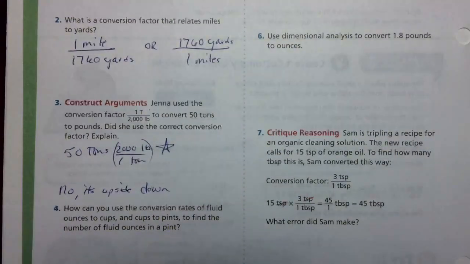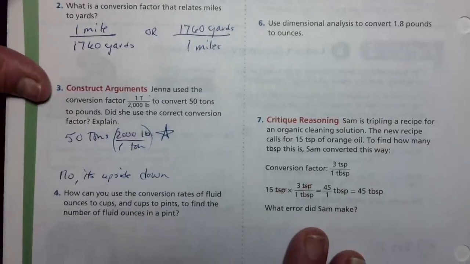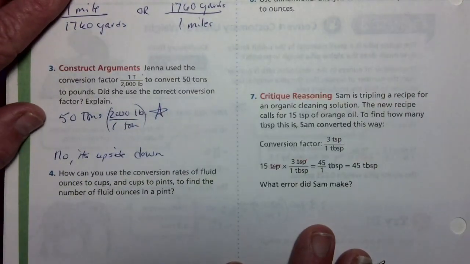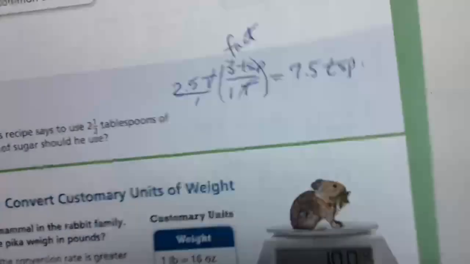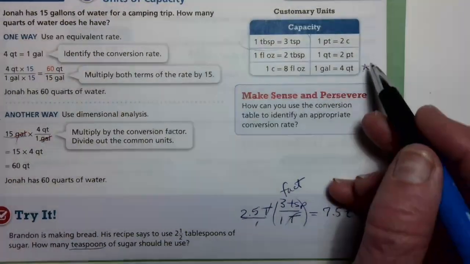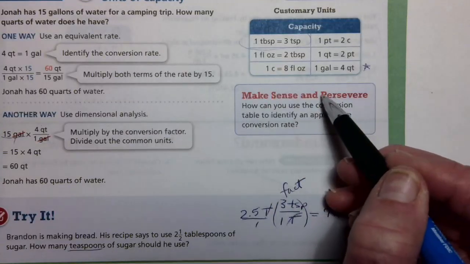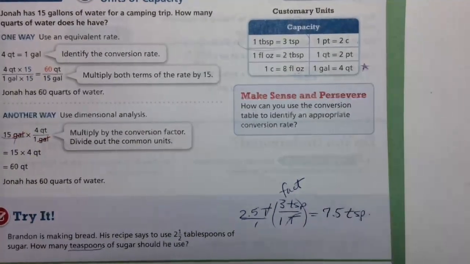Okay, let me see. How can you use the conversion rates of ounces to cups and cups to pints to find ounces in a pint? You would just put 2 unit multipliers in there. Let's go look right over here. Ounces to cups, cups to pints. So you'd have to use 2 of them.